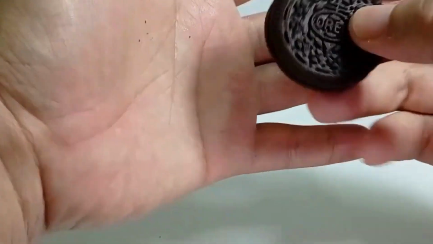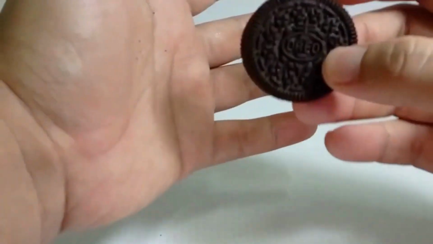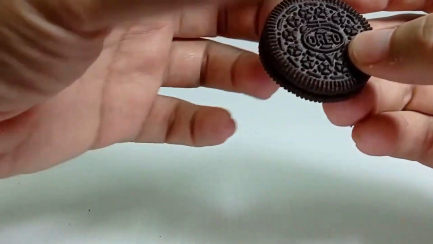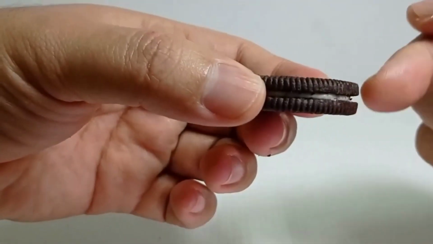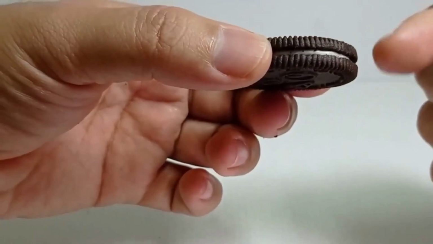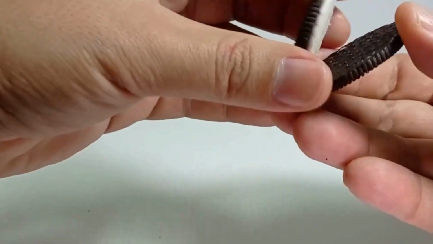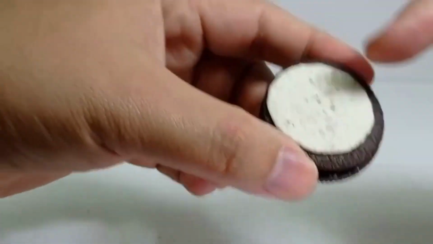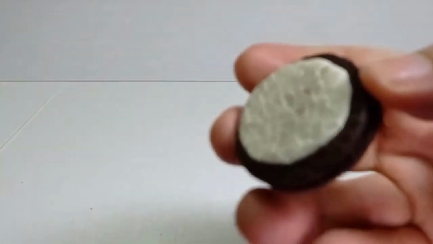Okay, Oreo sandwich cookie, and everybody knows, Oreo sandwich cookies consist of two pieces of Oreo chocolate cookies, and inside here, this white thing here is the vanilla flavored cream.